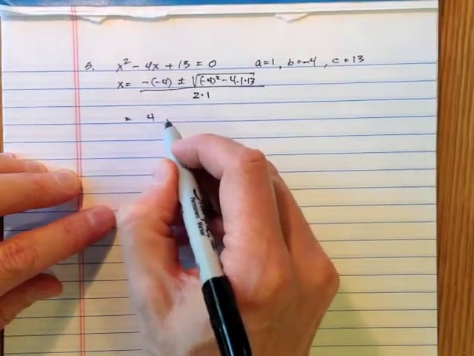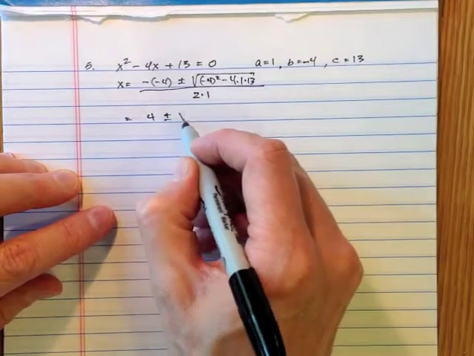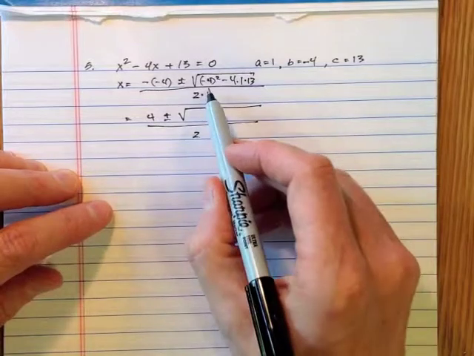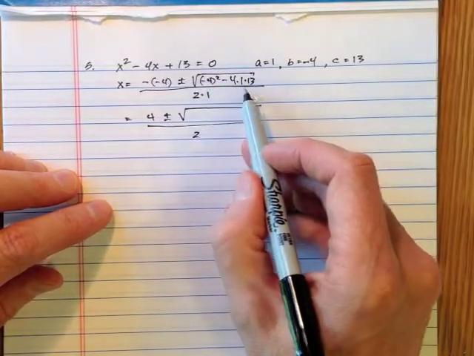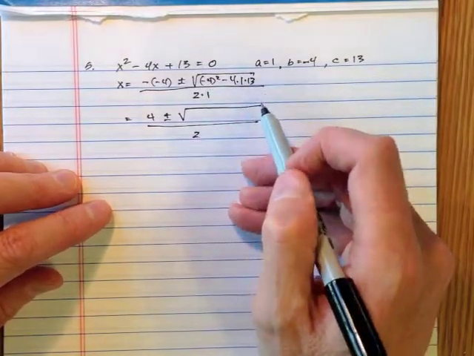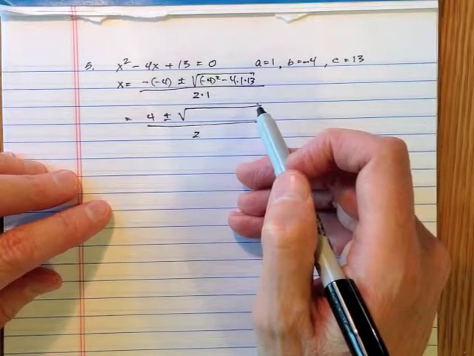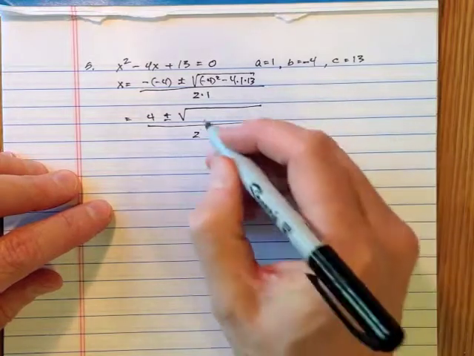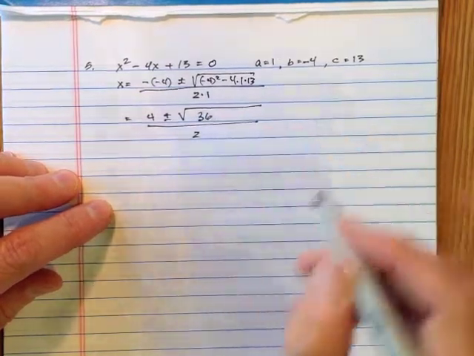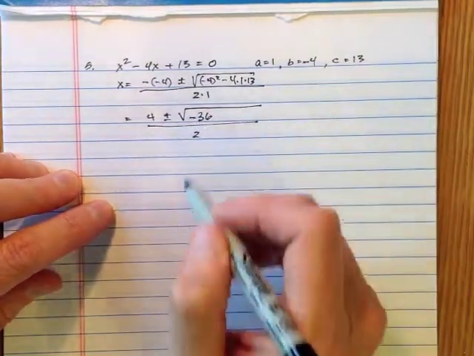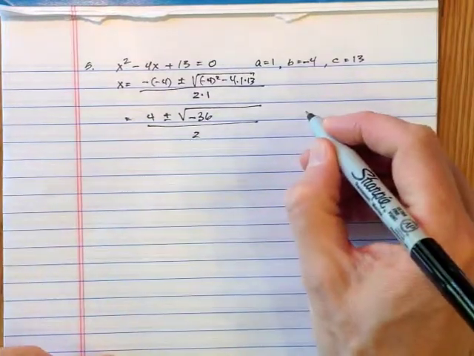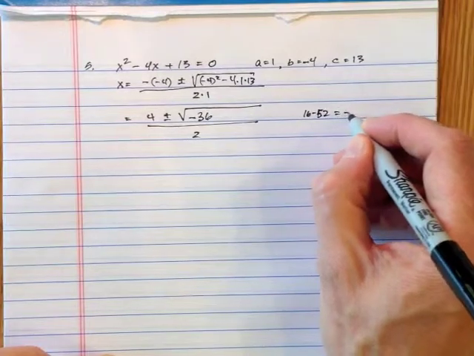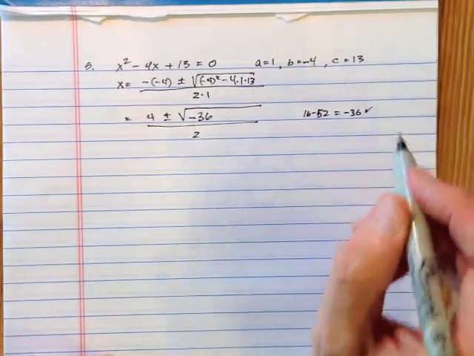So that's 4 plus or minus the square root of, what, 16 minus 52. What is that? 36? No, minus 36. Let me just double check. 16 minus 52 is negative 36, yep.